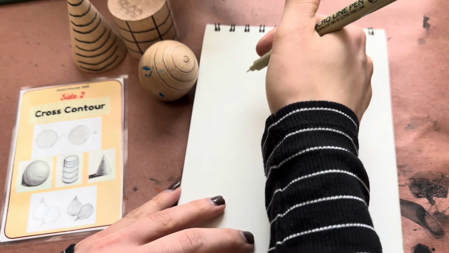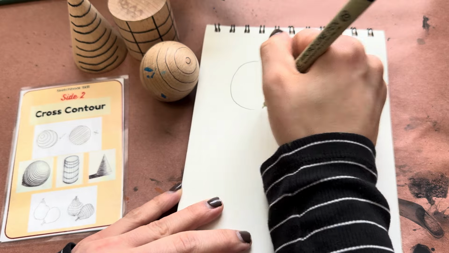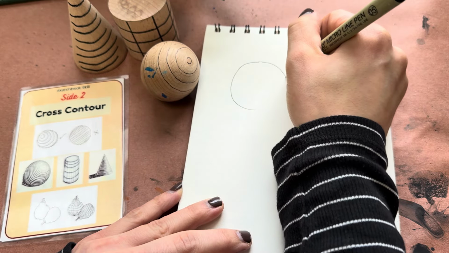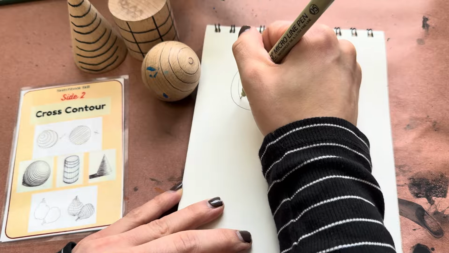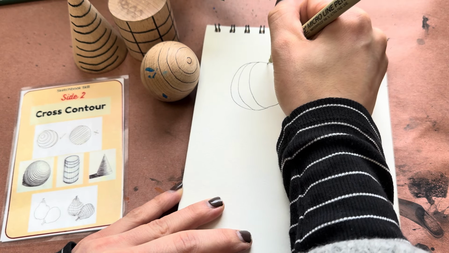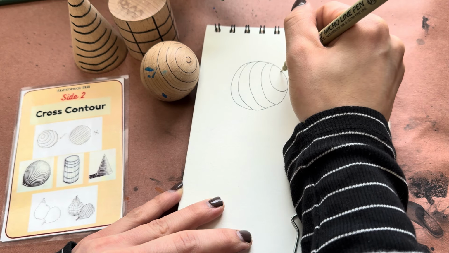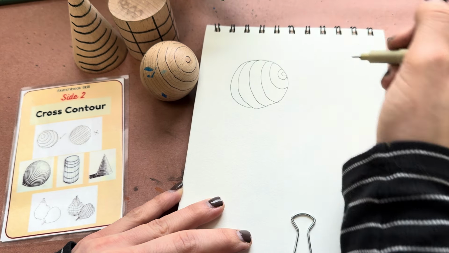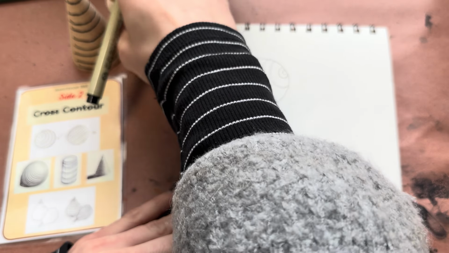So part one of this card says to just simply copy the circle or the sphere, the cylinder, and the cone. So I'm drawing a circle here and I'm literally just copying those curved lines. That curve is what helps us to show the dimension. So you can look either at my actual sphere in this video and draw what you see, or you can look at the example on the card.